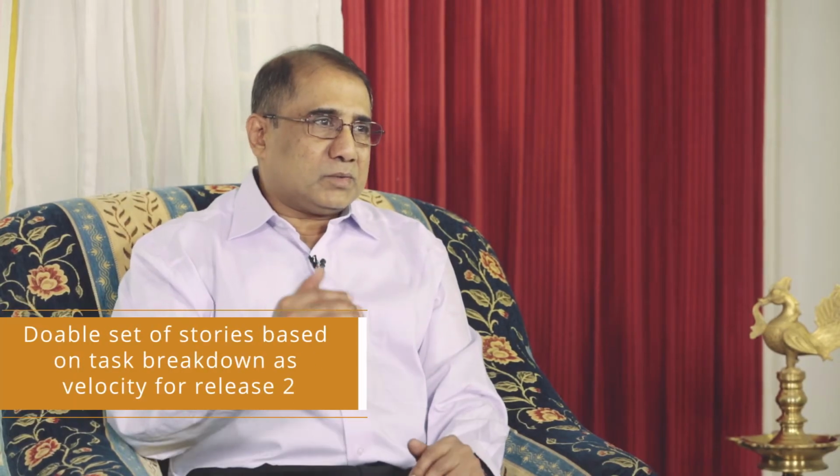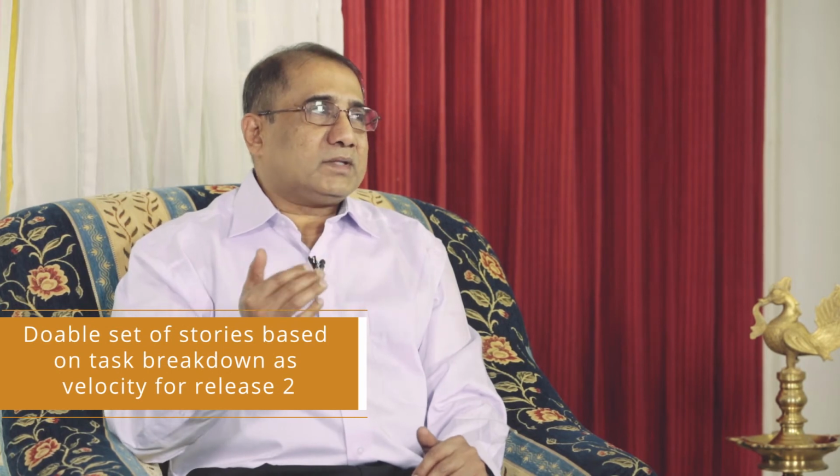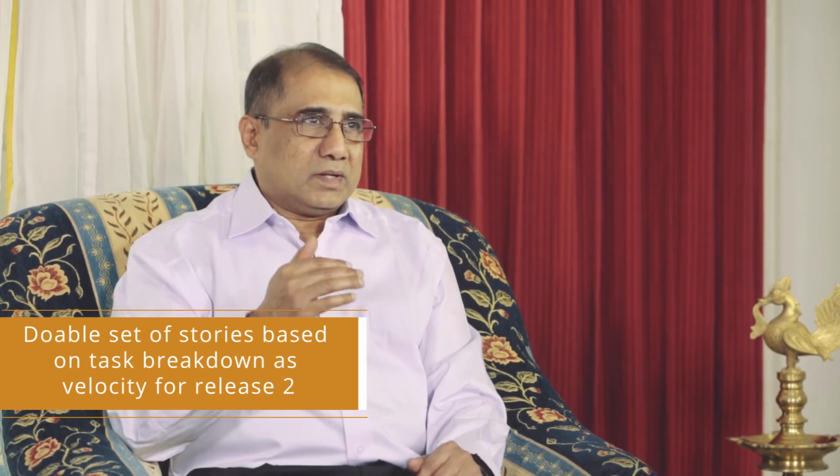Yeah, Ananth, as far as velocity is concerned, the team should pick a set of stories that seems doable in the first iteration or sprint. Then they should do a quick task breakdown and confirm whether that's doable or not. So this set of stories then drives the assumption on what the velocity could be. This is the planned velocity, and as they do sprints, they'll be able to refine it based on what they accomplish. So that's my take on velocity.